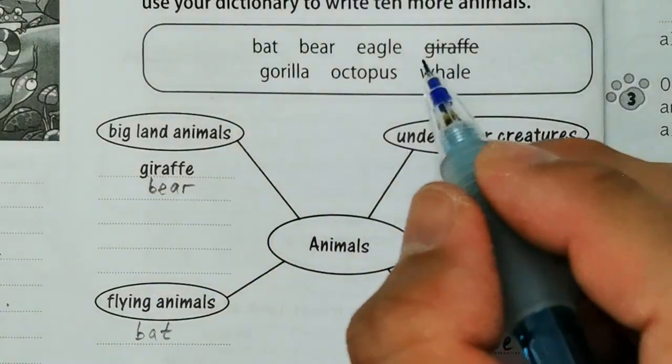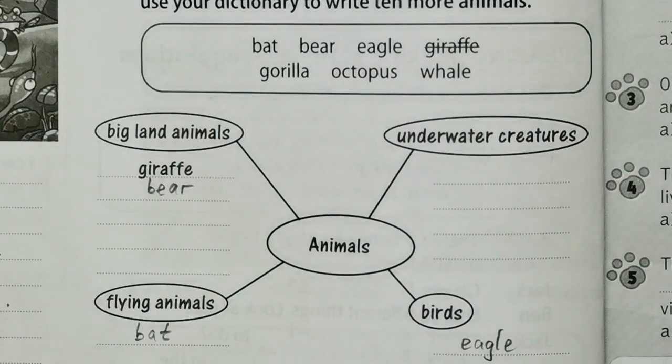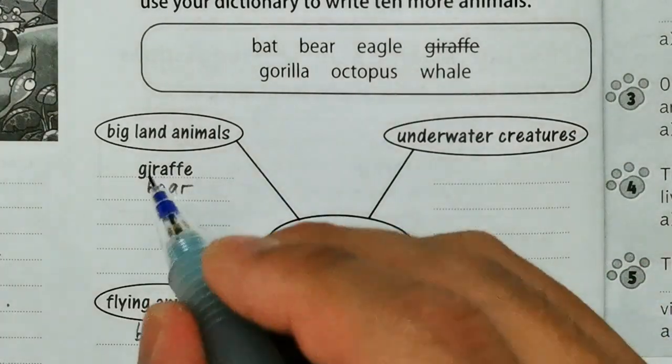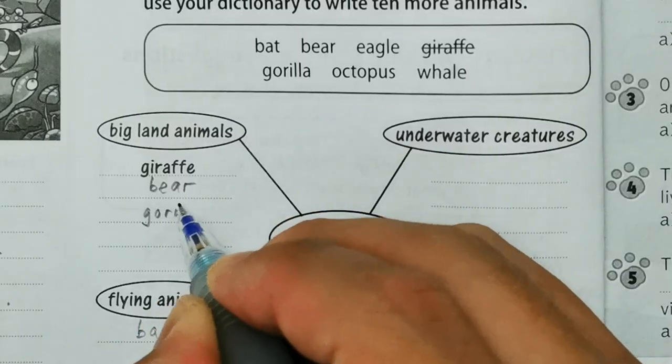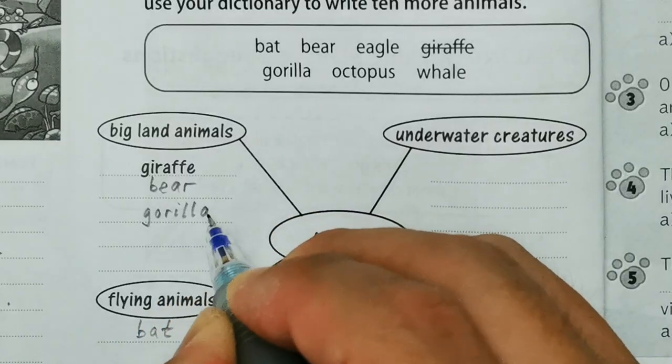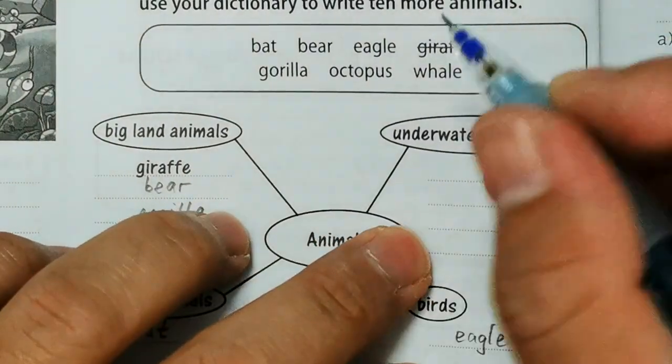Giraffe, cross out already. So gorilla, we have this big animal, big land animal. And then octopus, underwater creatures.